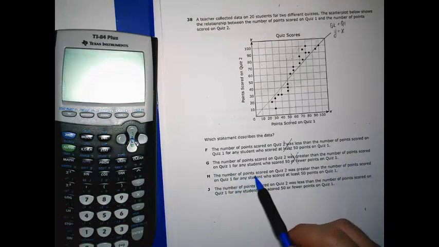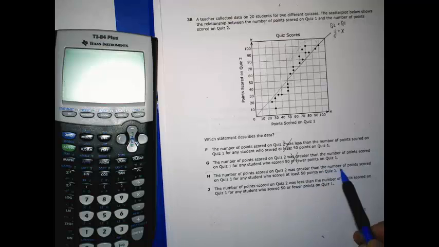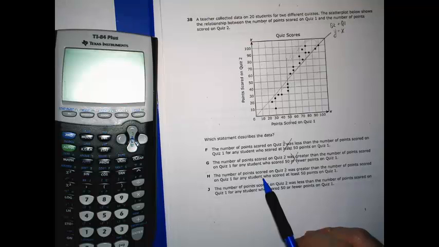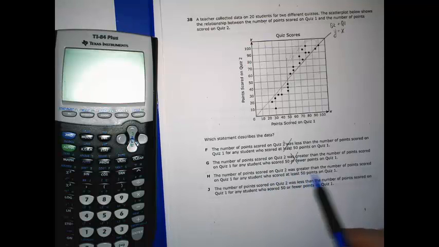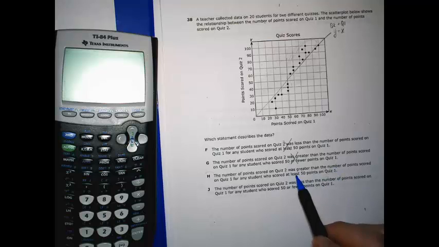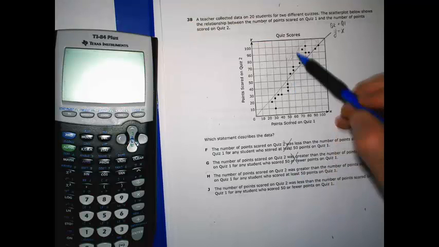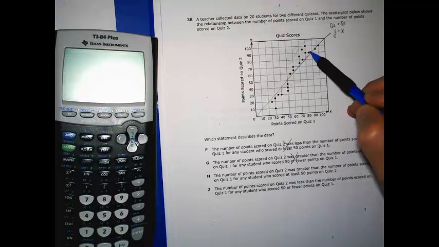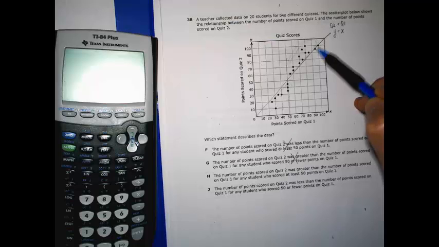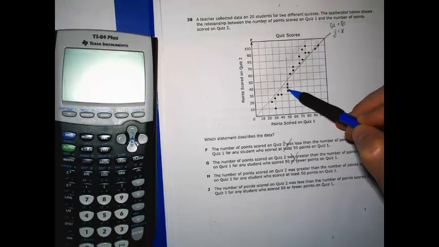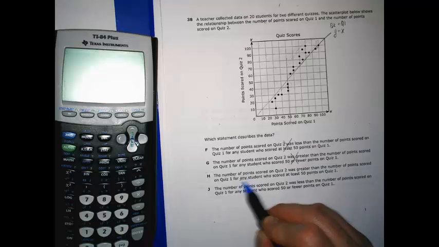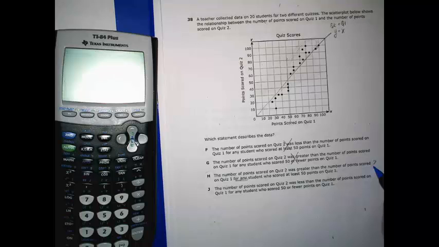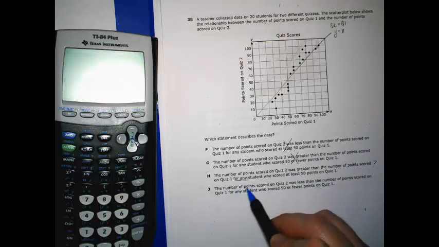Alright, letter H. The number of points scored on quiz 2 was greater than the number of points scored on quiz 1 for any student who scored at least 50 points on quiz 1. This is not totally true. If you notice, most of the students are above the line, but there are some students here that are not above the line, and that's the problem right here because it says for any students. So let's leave a question mark for this one.